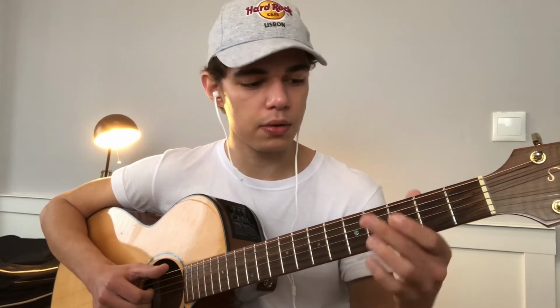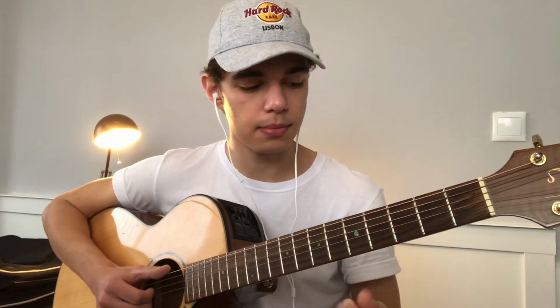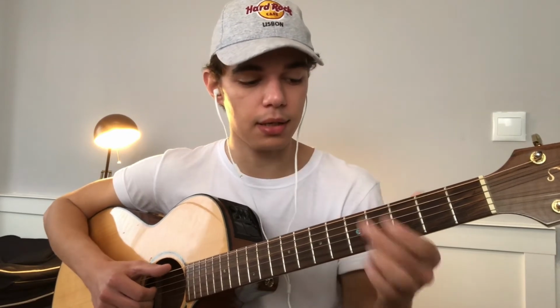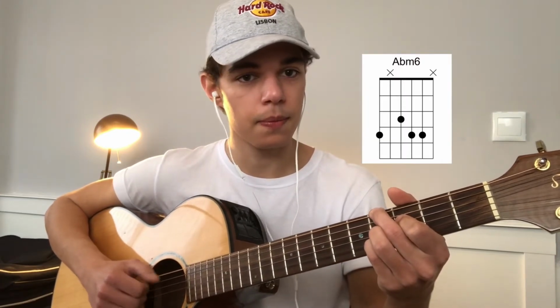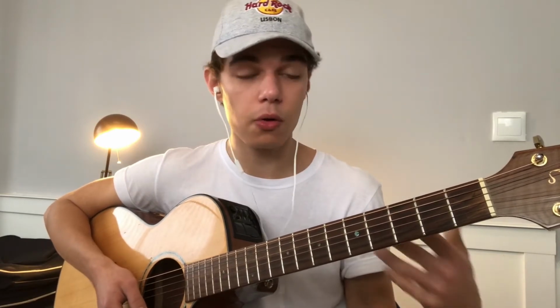There are plenty of other chords that use this tritone. The one I'm going to be using is an A flat minor 6th. Okay, so this chord. You wouldn't think of it as a dominant chord, but it works. I'm going to show you in context and it makes a lot of sense.